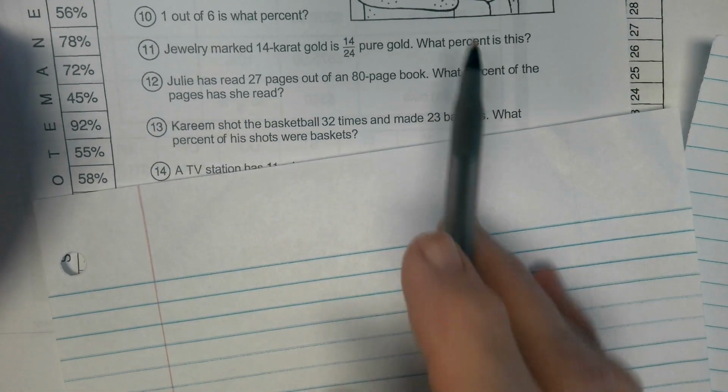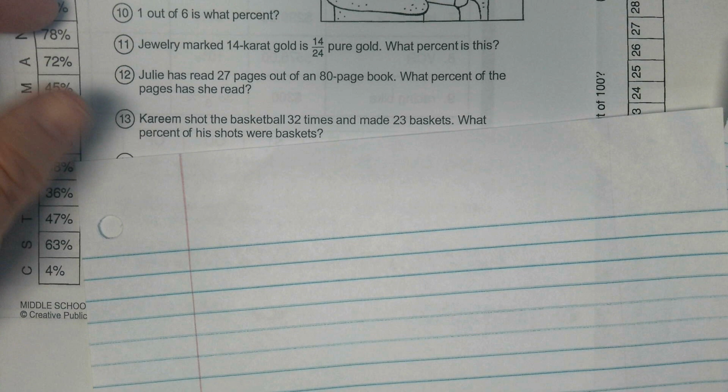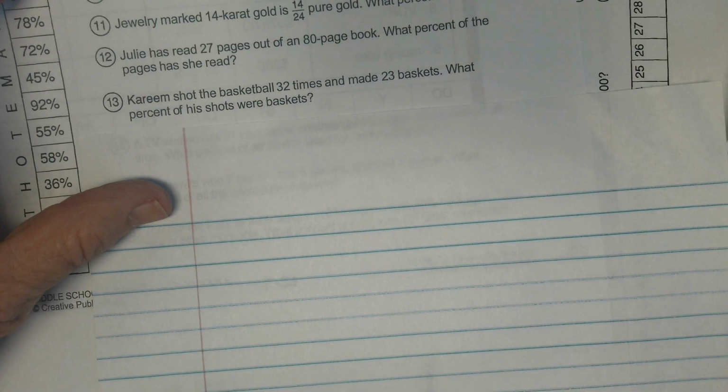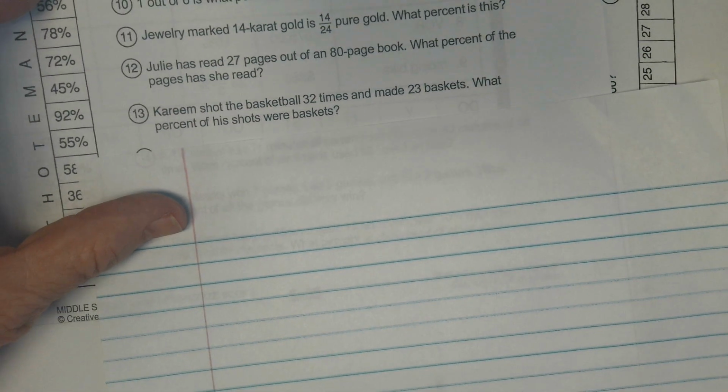And again, pause it at any time. I'm going too fast because I sort of am going too fast. I'm doing this after school, and I need to be out of here pretty soon.